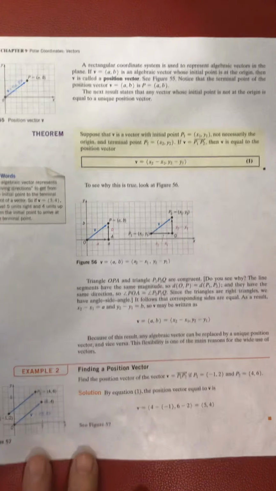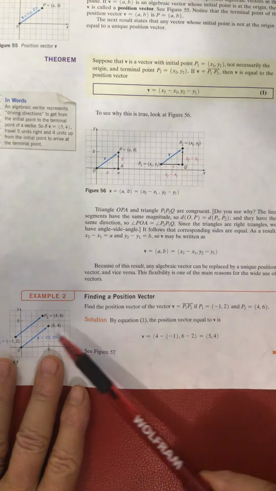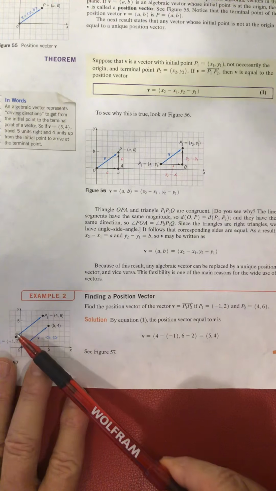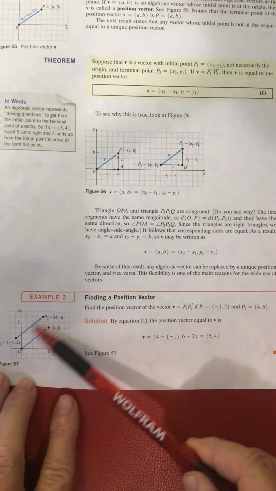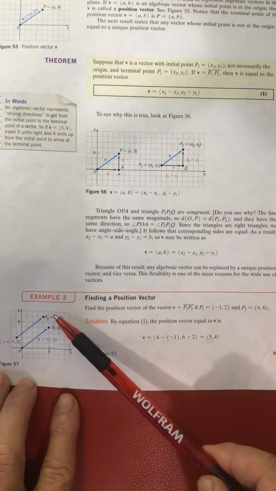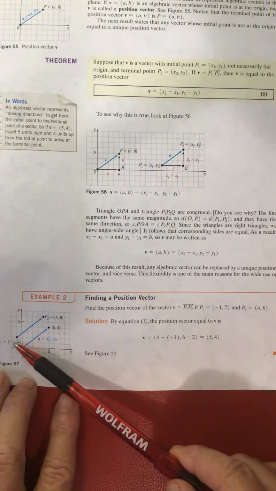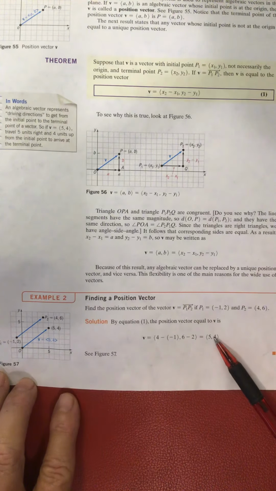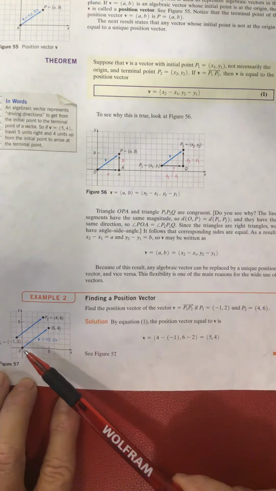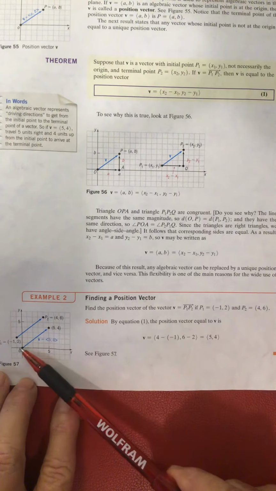Vectors. Right? So here's an ordered pair, minus 1, 2, left and up, and 4, 6, right and up. There's the vector. And what vector is that? Well, it's terminal point minus initial point. 4 minus a minus 1, 6 minus 2, which gives me 5, 4. So I put that in standard form in position. I start at the origin, and I go 5 to the right, 4 up.